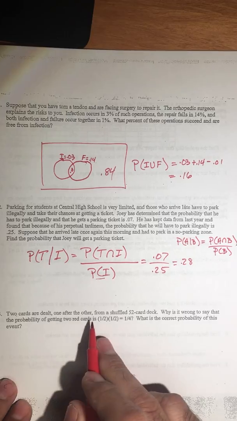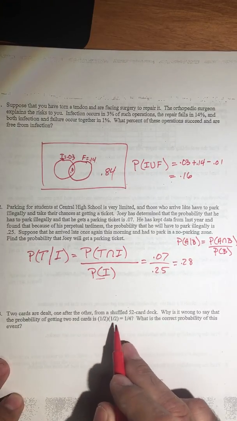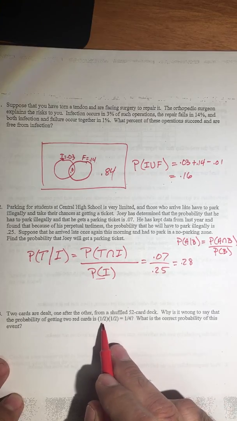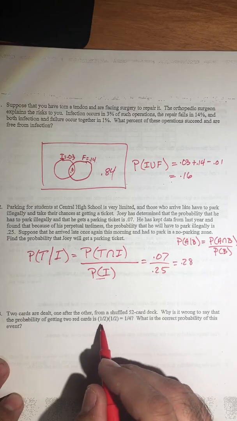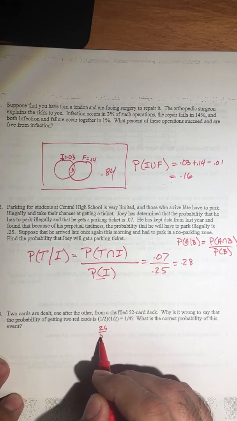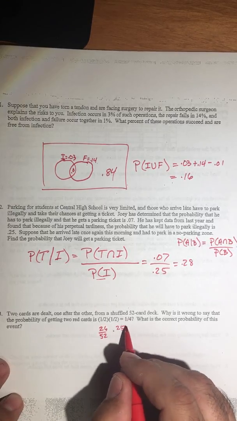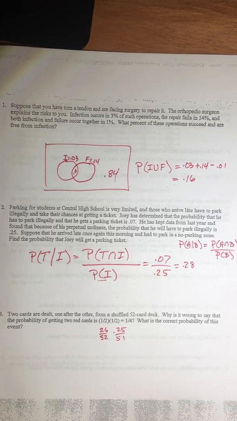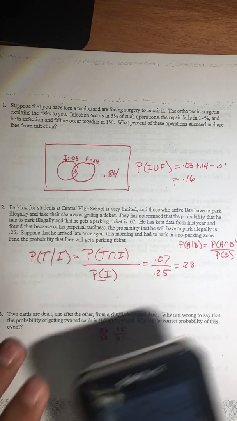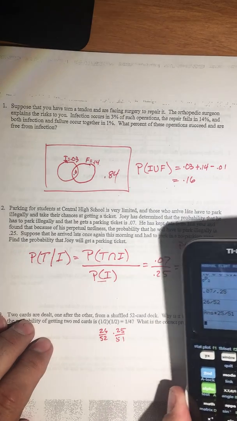Two cards are dealt one after the other from a shuffled 52-card deck. Why is it wrong to say the probability of getting two red cards is a half times a half? Well, because if you get the first red card, half the deck is no longer red, right? So the first red card is going to be 26 out of 52, times the second red card, which is only going to be 25 out of 51, which is not quite a half times a half. And that's it. So what's the correct probability? 26 out of 52 times 25 out of 51, which is 24.5%.